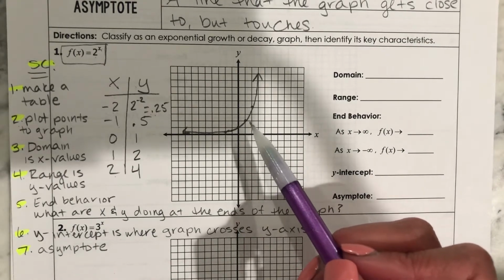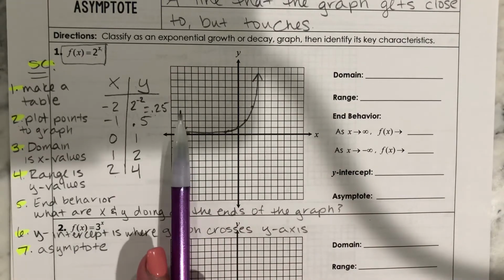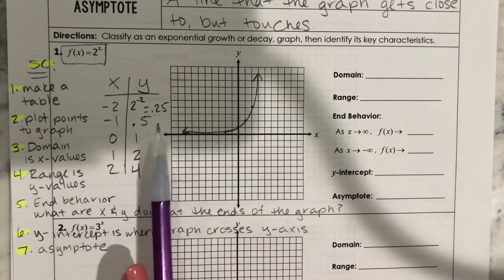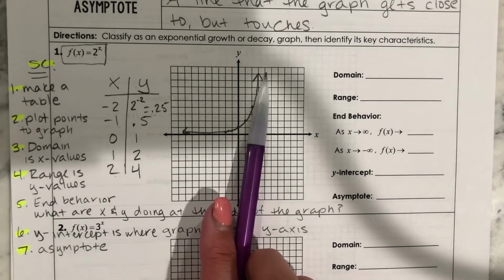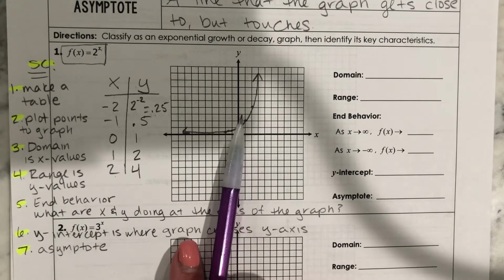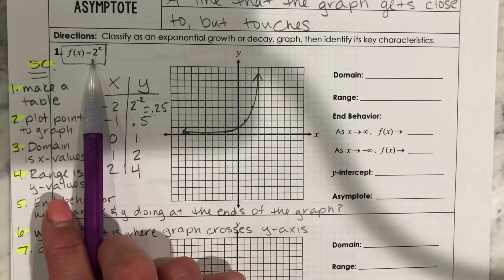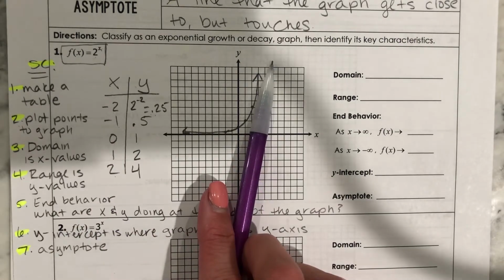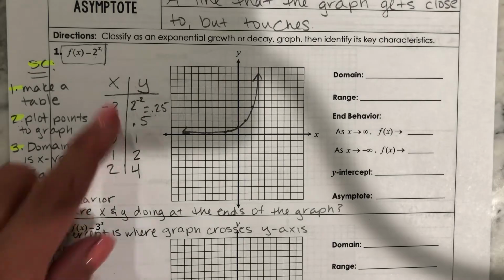So there's a couple things I want to point out here. We read our graphs from left to right, and from left to right it's going up. So this is increasing, which is an exponential growth, which makes sense because our b value 2 is greater than 1. So this is showing growth.